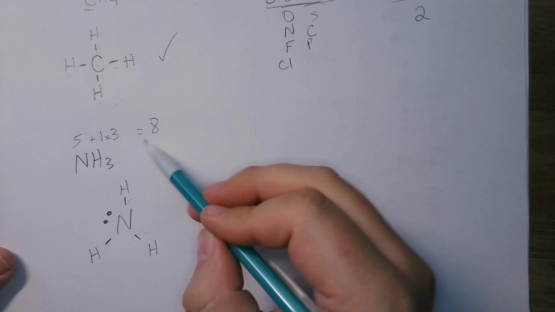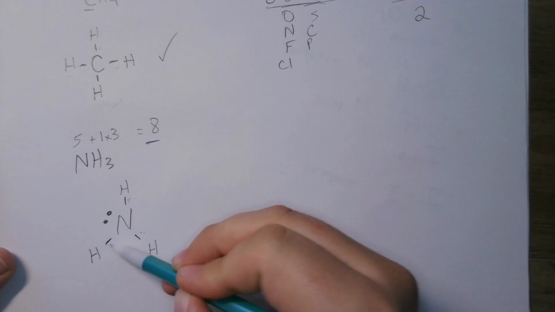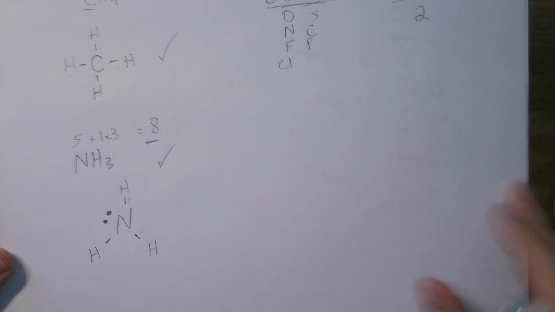Last thing I need to do is make sure I used 8 electrons in my drawing. 1, 2, 3, 4, 5, 6, 7, 8. We're good.